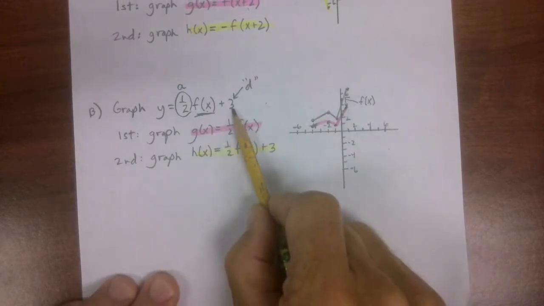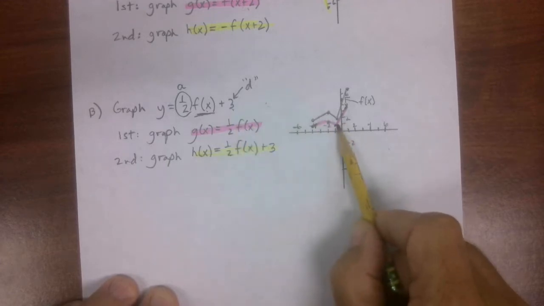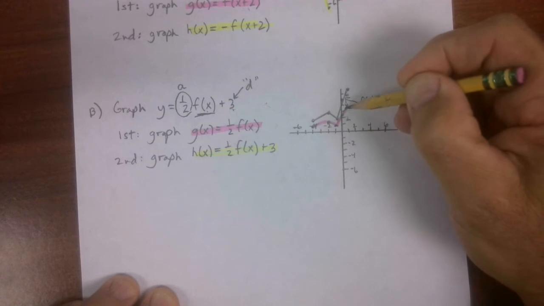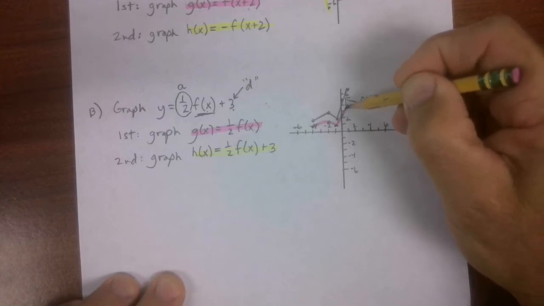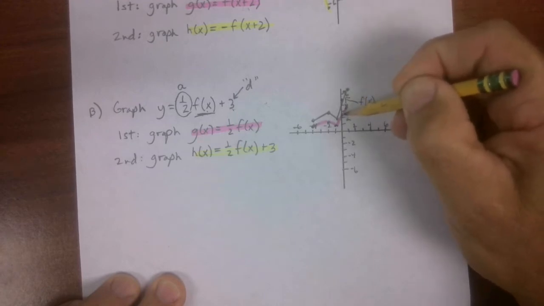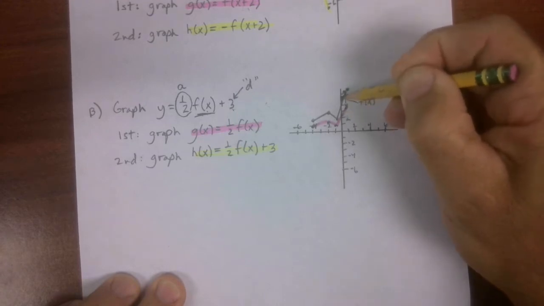Now, the second step we have to pay attention to is +3. All that means is go up 3. So we have to take this pink one, and every value moves up 3. So I'm going to start with this one. We said this is 3.5, so it's got to be 6.5. And basically, we're going to move everything up 3. So I'm going to make that point a little bigger. This is 2.5, so I have to go to 5.5.